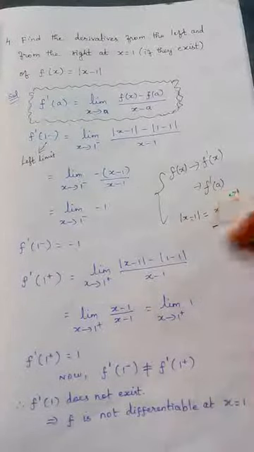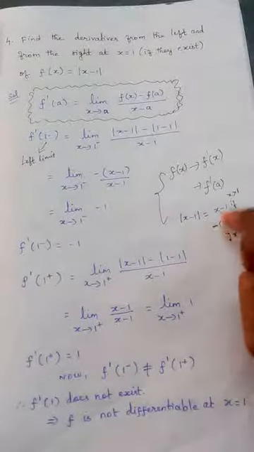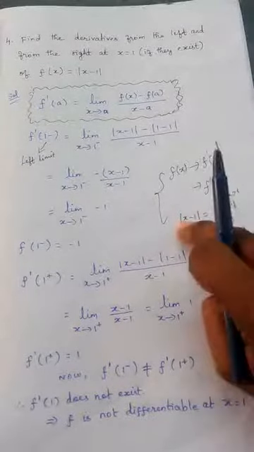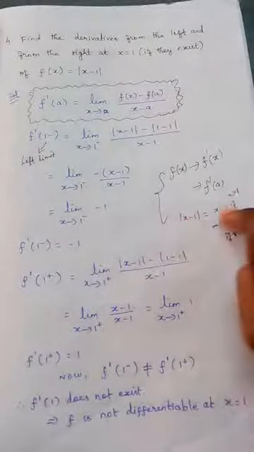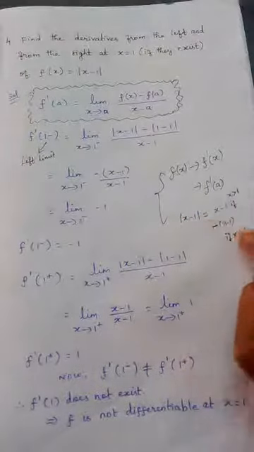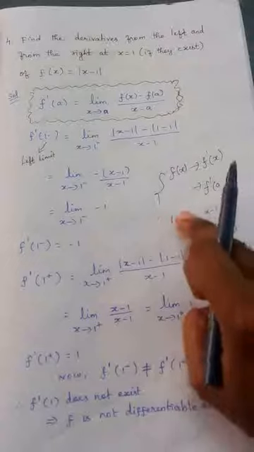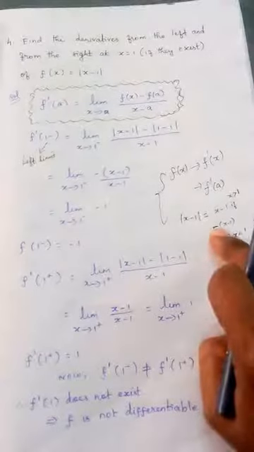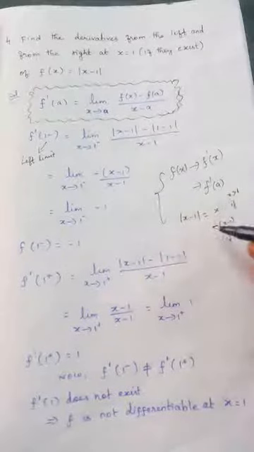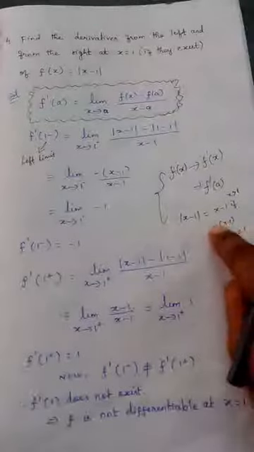Modulus means two values. One is the direct value, the other one is the negative of that value. When can we take the direct value? If a positive answer comes. If x is more than 1, a positive answer will come, so direct answer. When this gives a negative answer, if x is lesser than 1, this answer will be negative. So to make it positive, we will add one more minus. So modulus functions will always have two values. One is the direct value, the other one is the negative value. Here, if x is more than 1, direct value; x lesser than 1 means negative value.